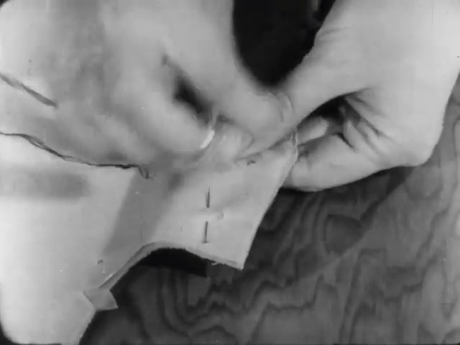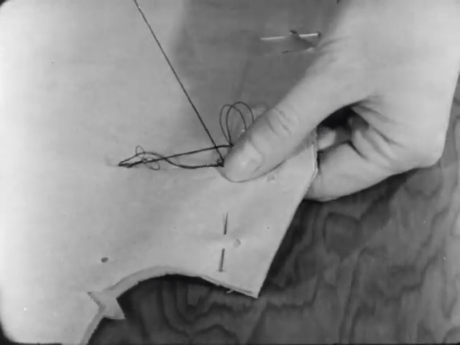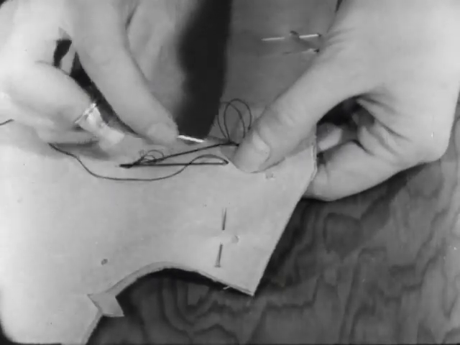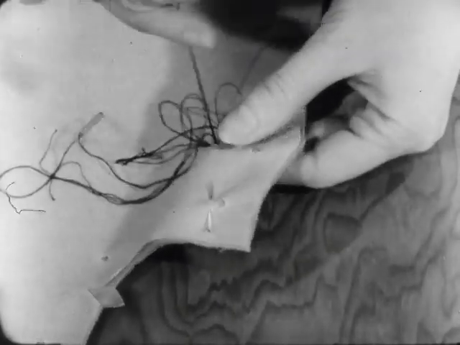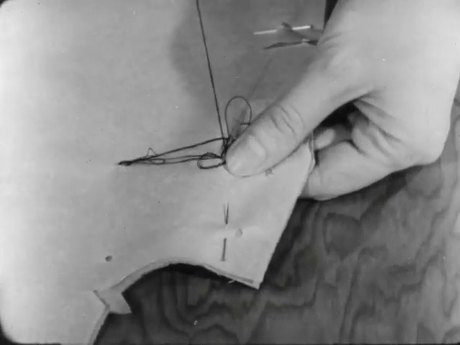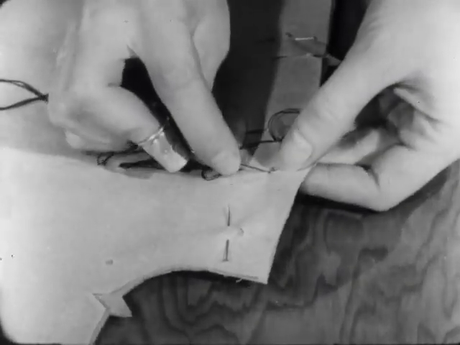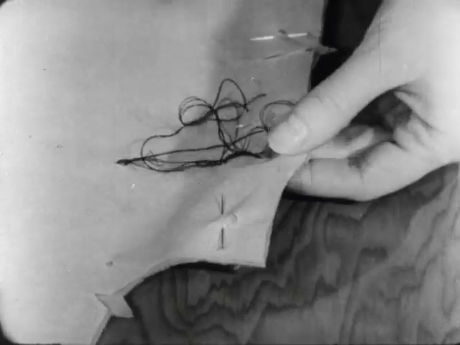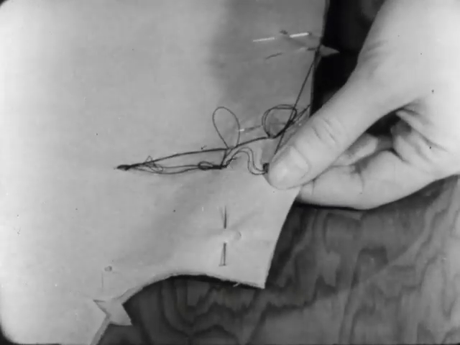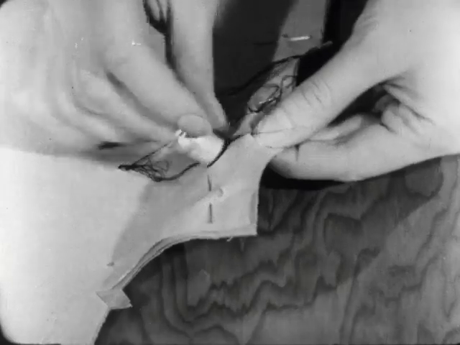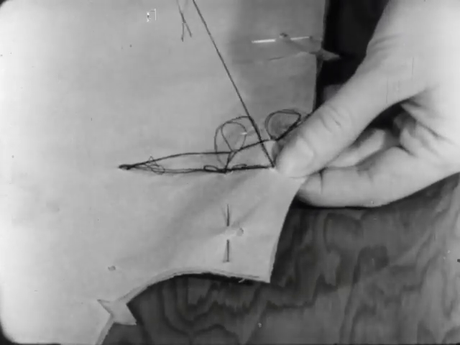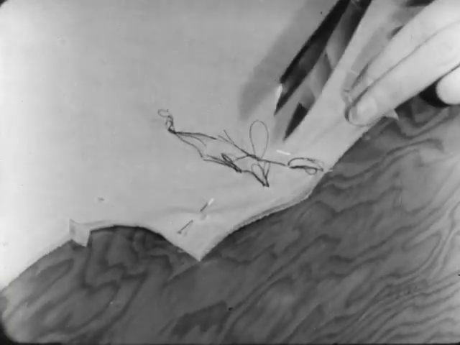To transfer pattern markings to your material, tailor tacking is very useful. Tailor tacking is done with a double thread, taking 2 small stitches through each mark and through both thicknesses of material. Leave a loop of about 1 inch between the first and second stitches in each mark. Snip the thread connecting the tailor tack stitches.